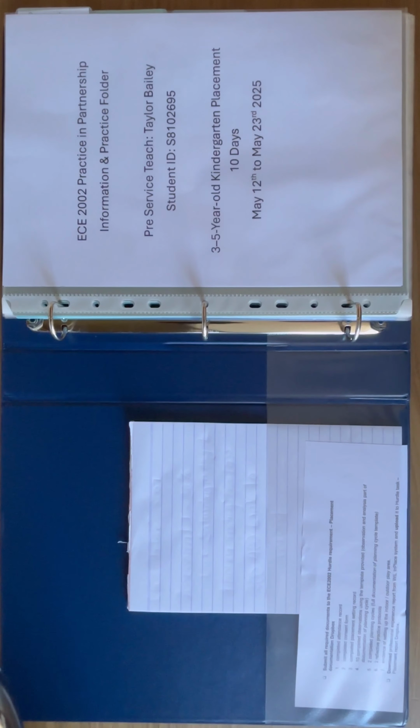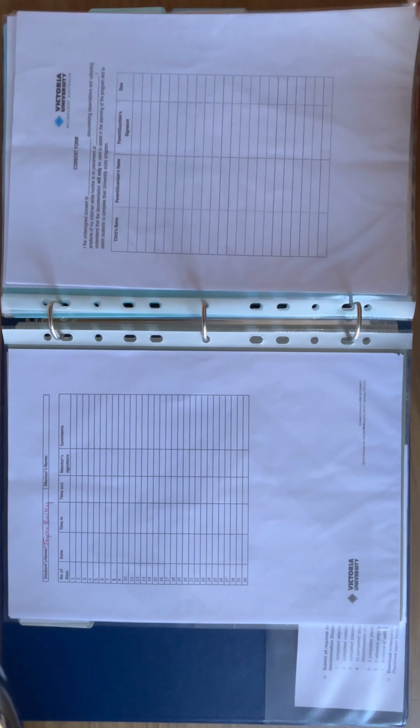And then as you turn the page, here is my attendance sheet, printed and ready to be signed daily by my mentor. Next is the consent form section, which ensures I have written permission to observe and plan for the children that I'll be seeing. I've kept clear boundaries: no photos, no identifying information, and observations stay on site unless otherwise approved.